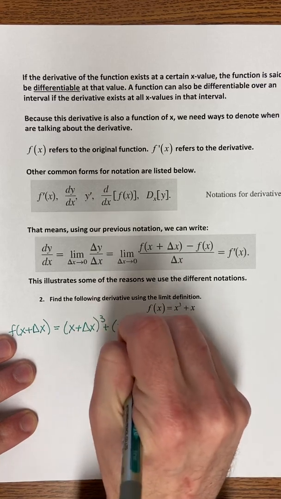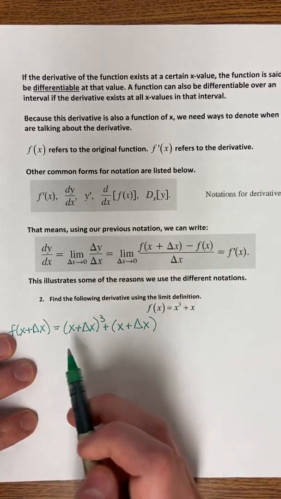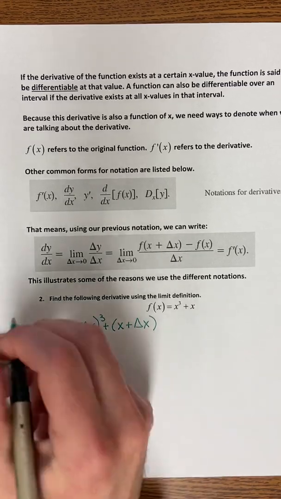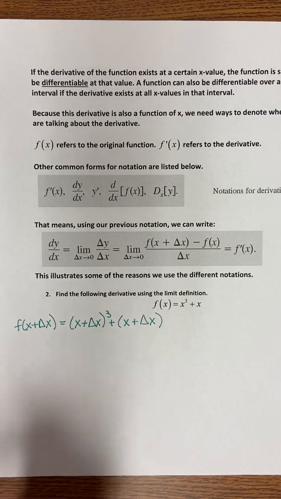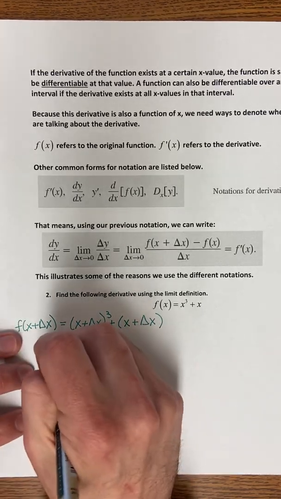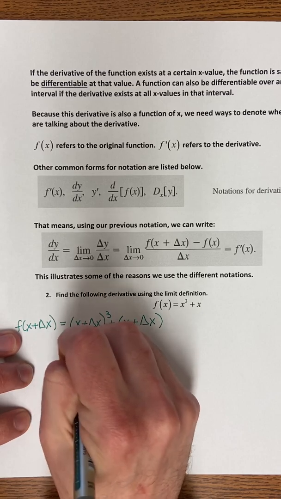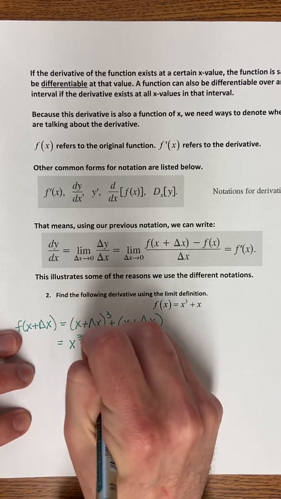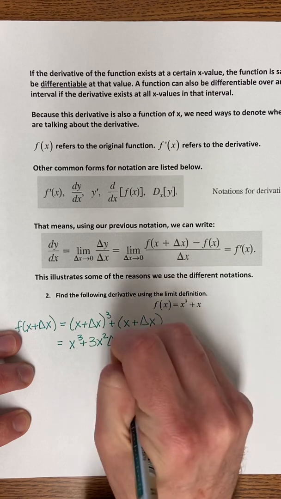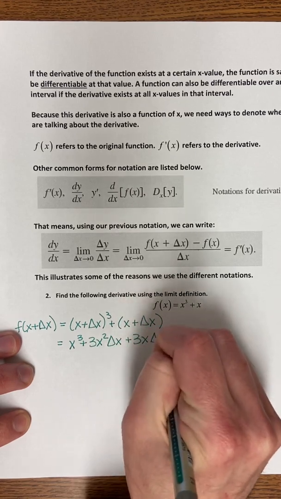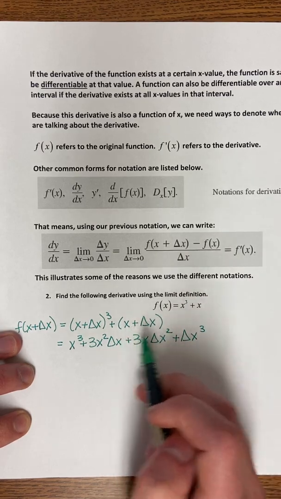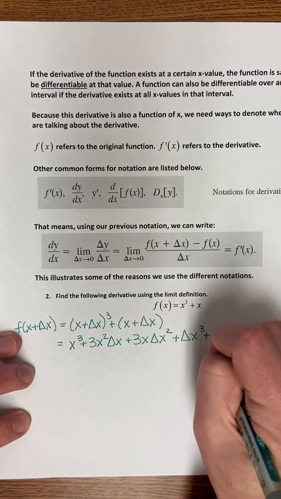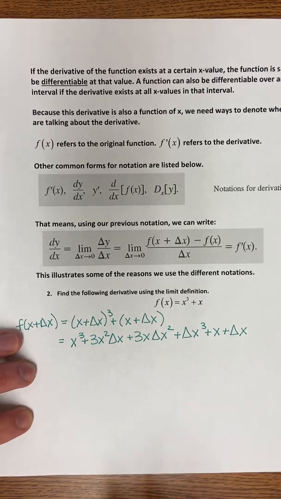plus x plus delta x. Now when you cube something, it's like multiplying it together 3 times. You can either use Pascal's triangle, or in this case, you could use the distributive property or FOIL out. It does end up being x cubed plus 3x squared delta x plus 3x delta x squared plus delta x to the third. Here, there's nothing really to distribute, so there's still a plus x and a plus delta x.